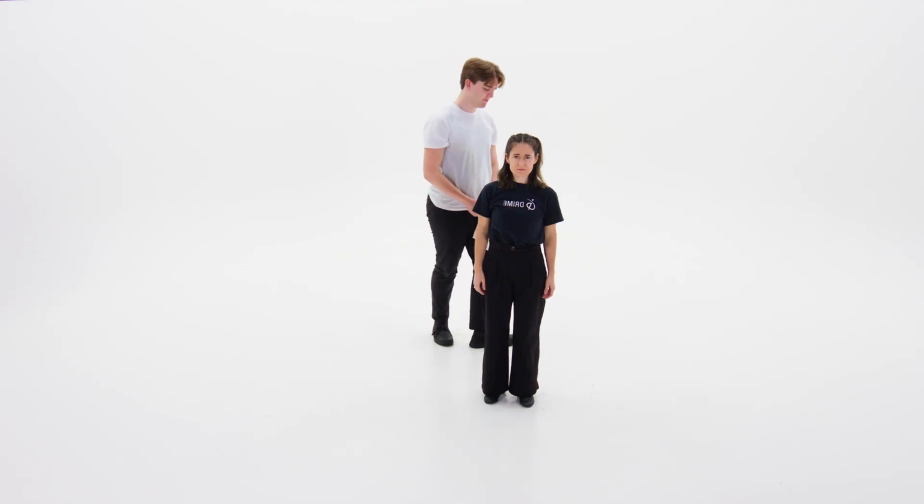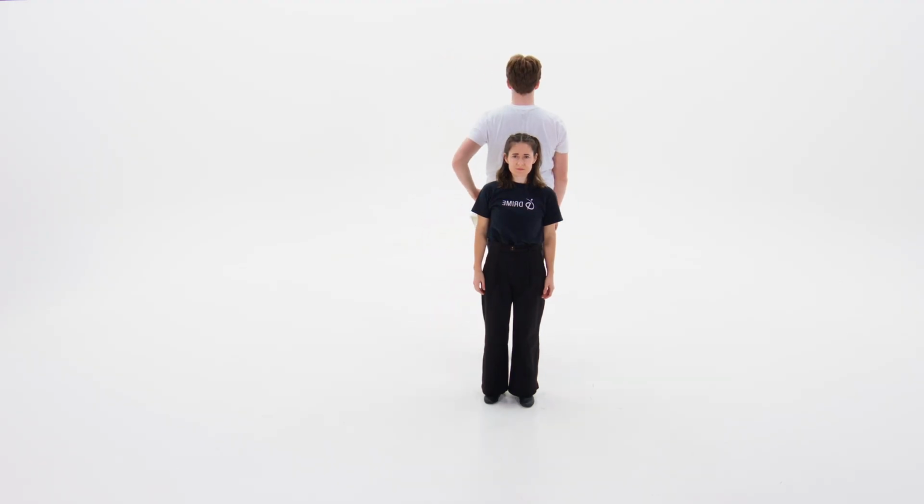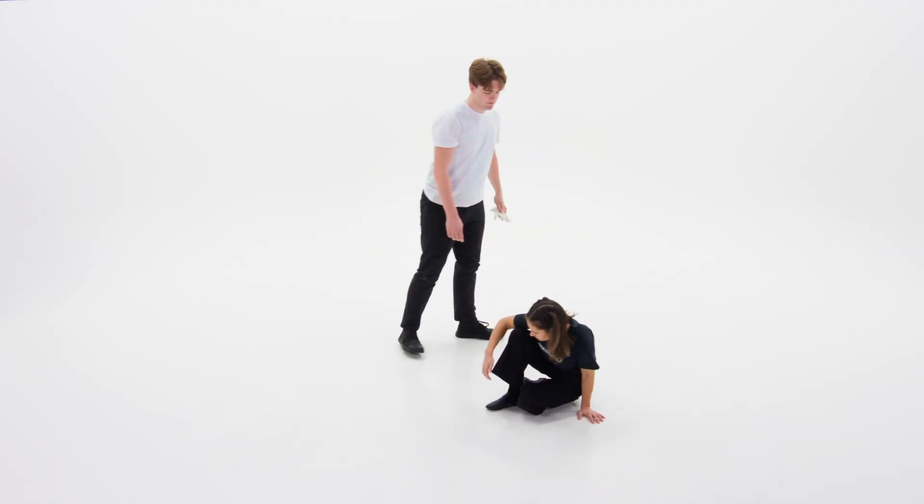On counts 7 and 8, Jesus stands behind Human with a couple of feet between them, facing the back with the cloth in his pocket. Let's do the foot washing section again without music.